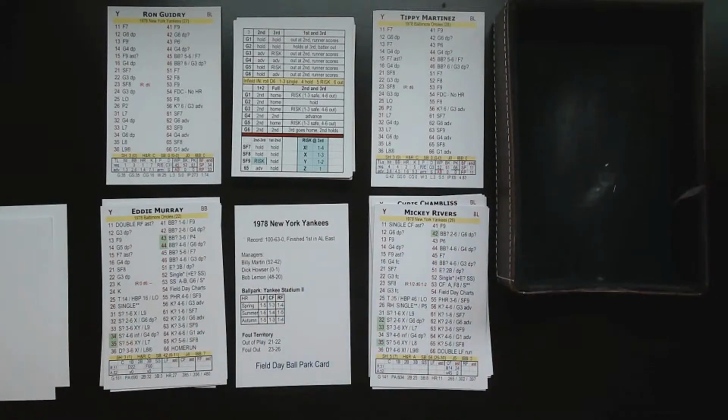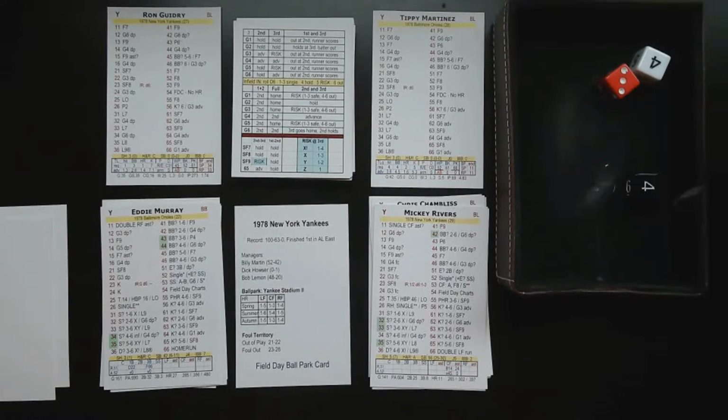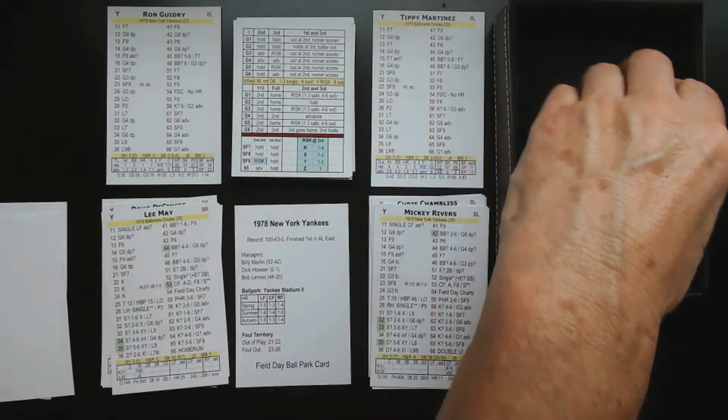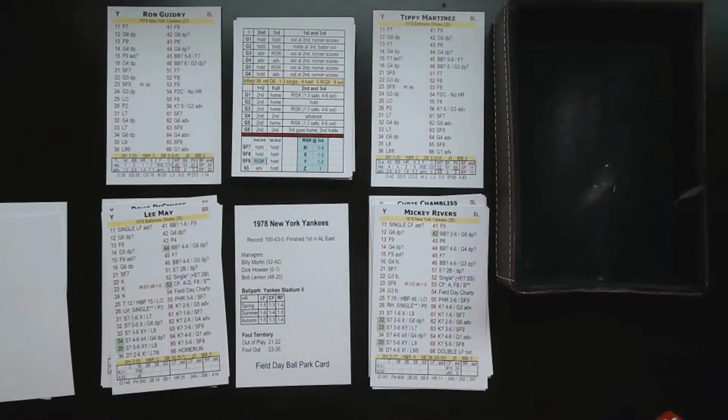Eddie Murray, the batter. Switch hitting Murray will bat right. Here comes the pitch, 44, and potential walk. Nope, 4-6, and Guidry's walk rating is a 3. So that's going to be a ground ball down to shortstop. Bucky Dent at short. 1-3 will be a double play, and Dent turns it 6-4-3 as the leadoff single is erased. Yankees and Guidry, 1 out to go, and the Orioles with a 3-run deficit.